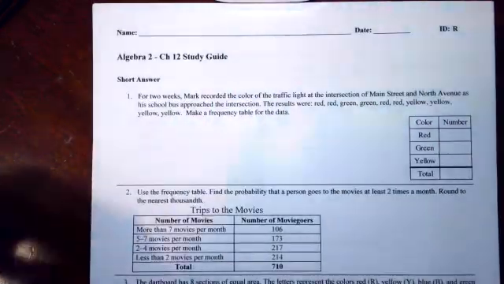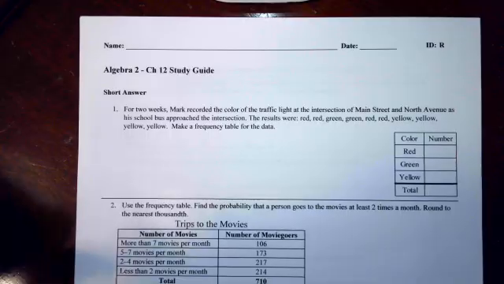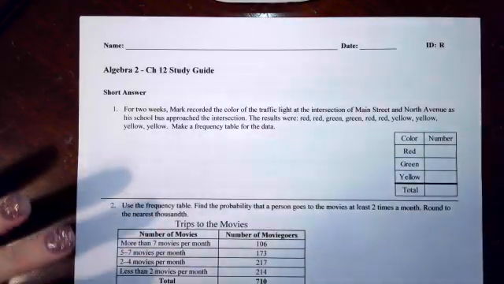Hey guys, so here is the chapter 12 study guide. I wanted to go over this with you exactly as you have it.